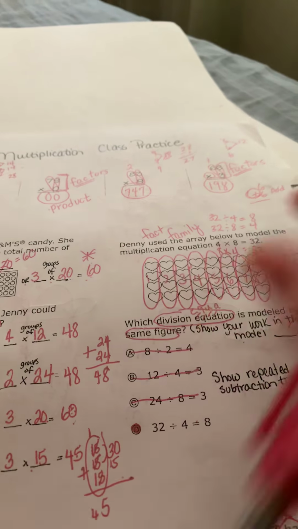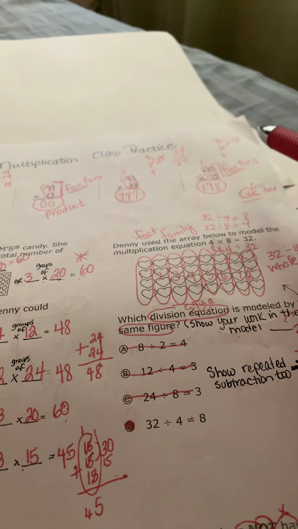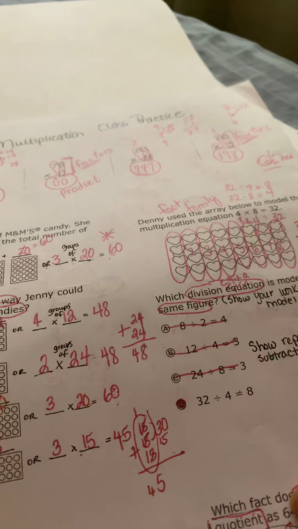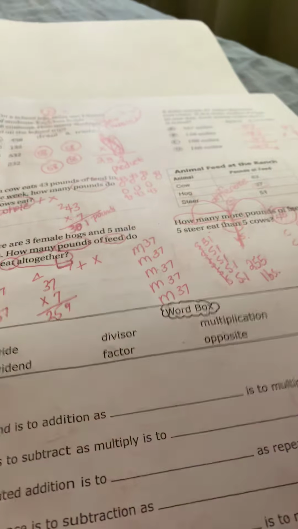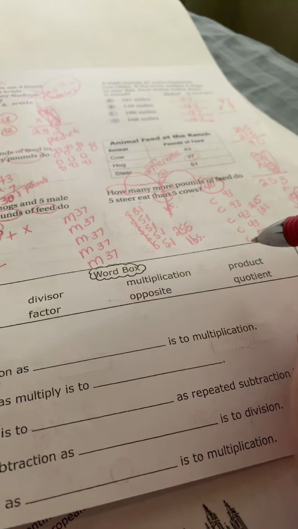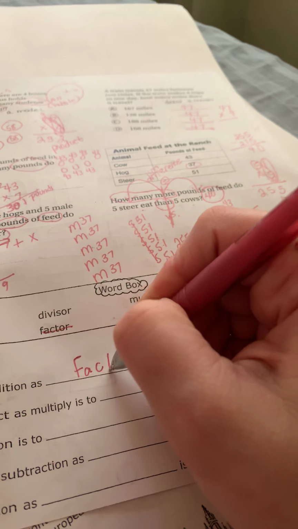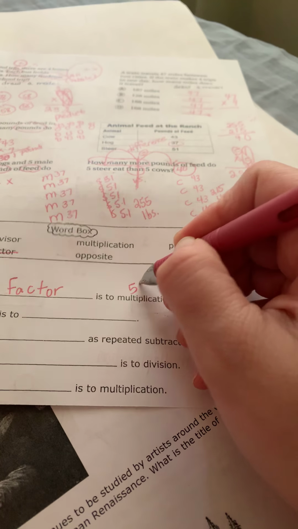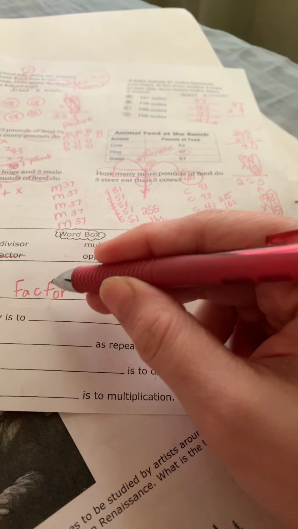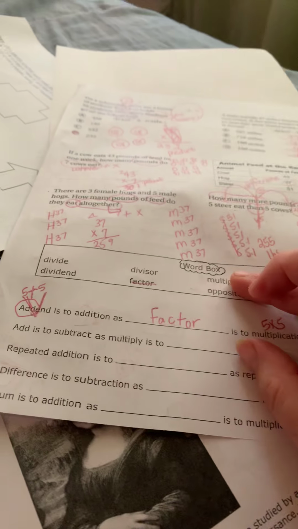You better memorize your multiplication factors. So, factors right there. F-A-C-T-O-R. So you add add-ins, but you multiply multiplication factors.